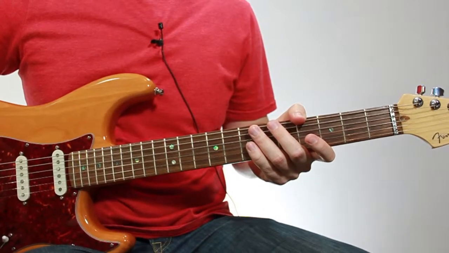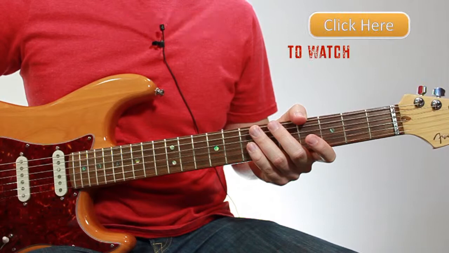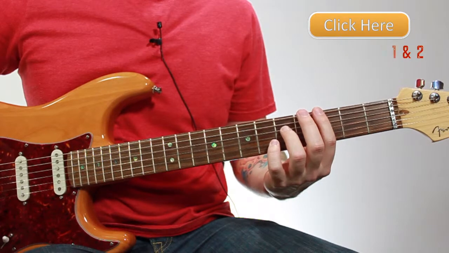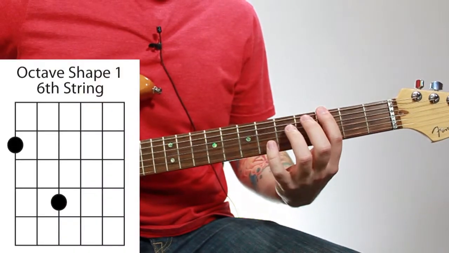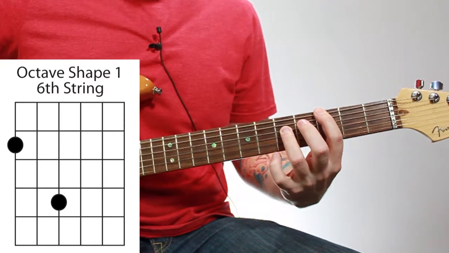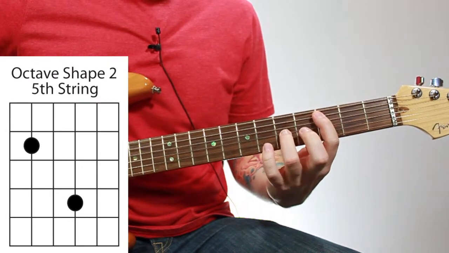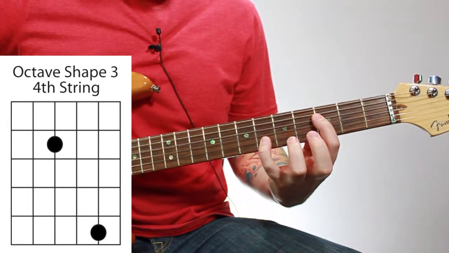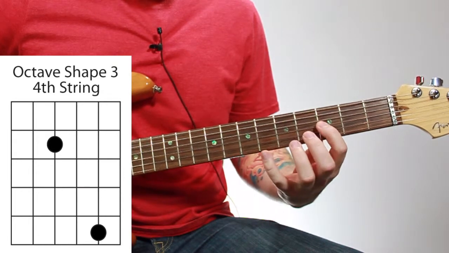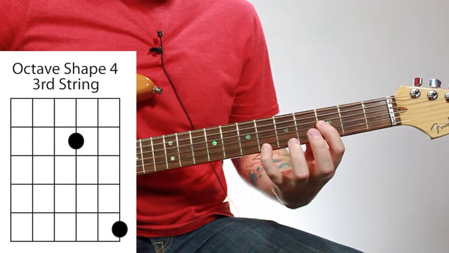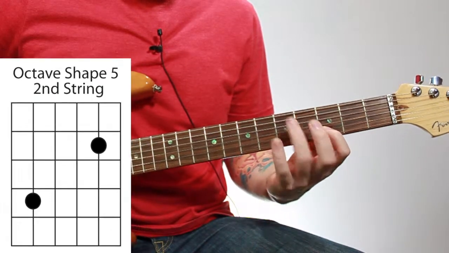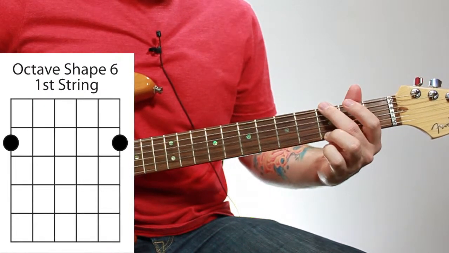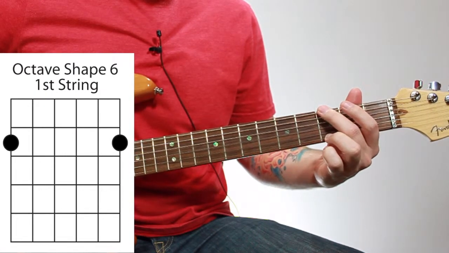So if you've been following these lessons in order, you already know the octave shapes, but I'll do a really quick review right now just to refresh your memory. The octave shapes we used were: the one that started on the 6th string, we had this. The one that started on the 5th string was the same one. One that started on the 4th string was this one. One that started on the 3rd string was the same as the last one. Then the one that started on the 2nd string was this. And then the one that started on the 1st string was just the same, in the same fret going down to the 6th string.